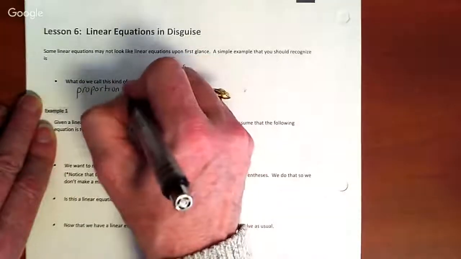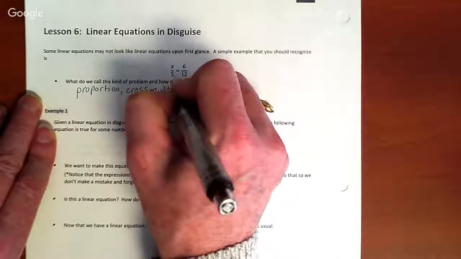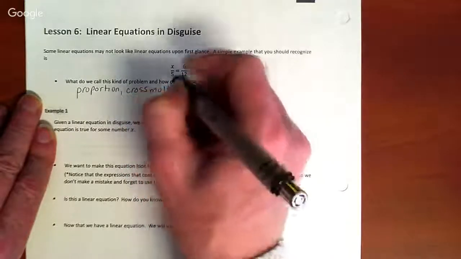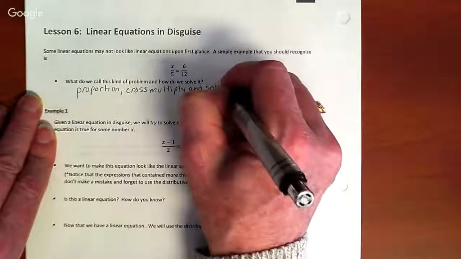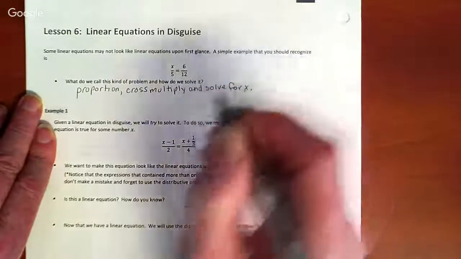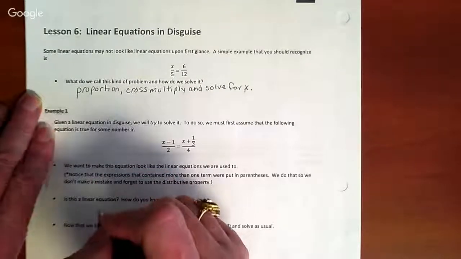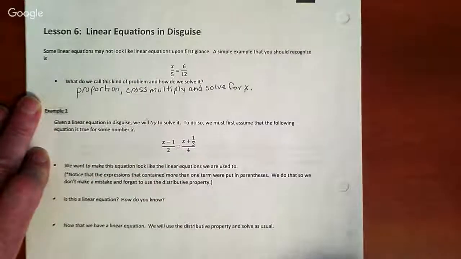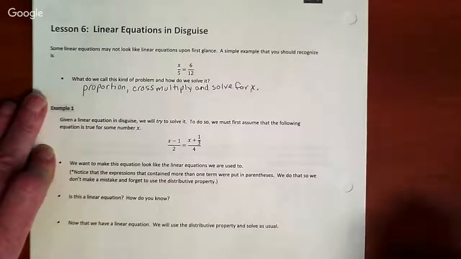And we cross multiply. And solve for x. All right. Given a linear equation in disguise, we will try to solve it. To do so, we must first assume that the following equation is true for some number x. Okay?